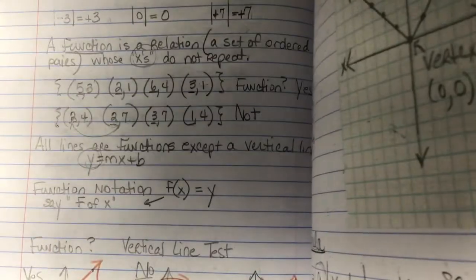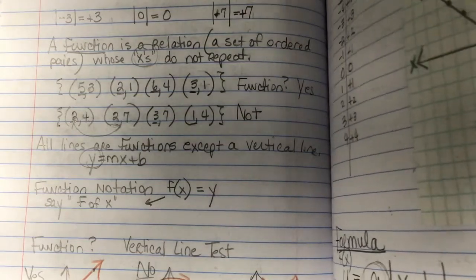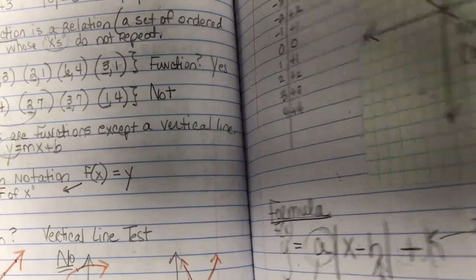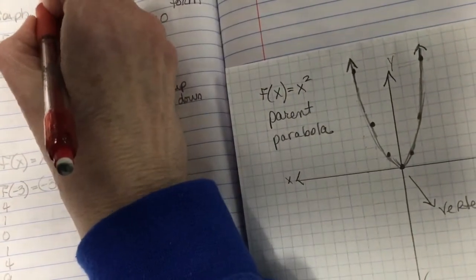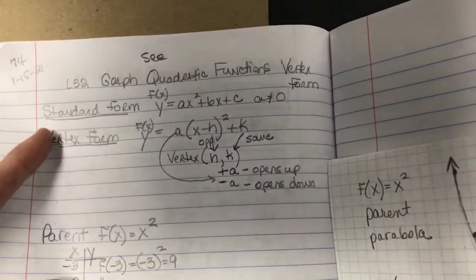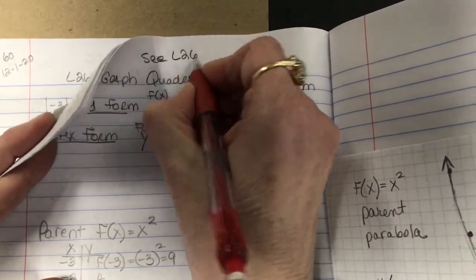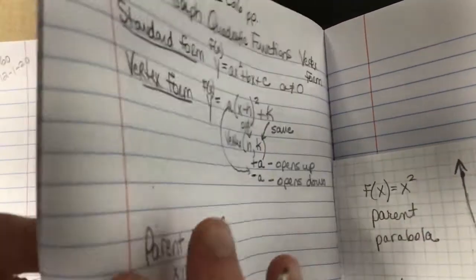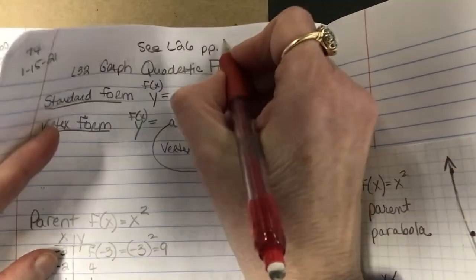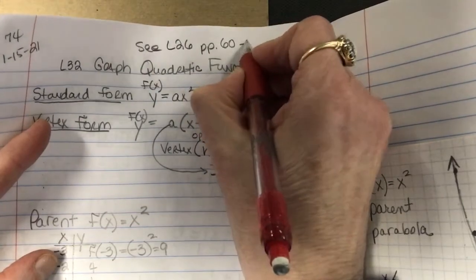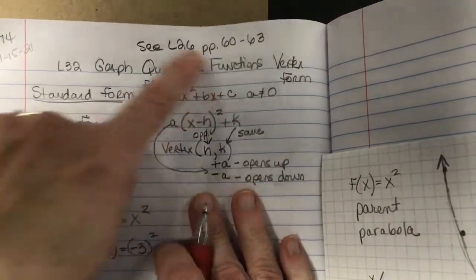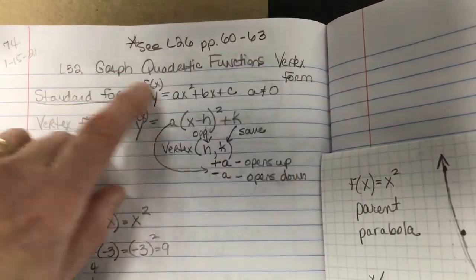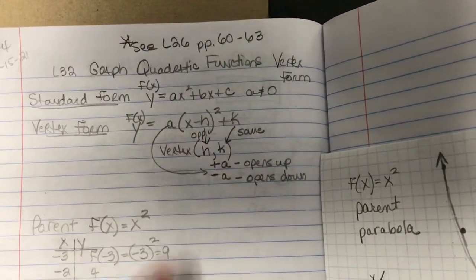Some of that is missing, and I may have had to do it in somebody else's notebook. Yeah, it's lesson 26, C, pages, and I think we did it on 4 pages: 60, 61, 62, 63. If you'll write that at the top of page 32, that's going to help you with some of this stuff.